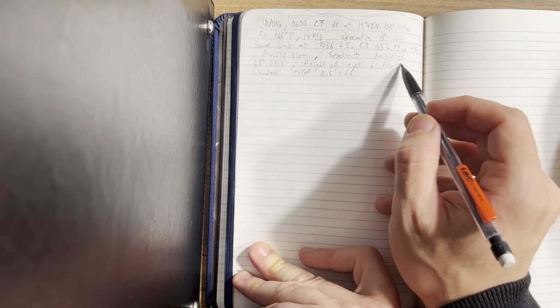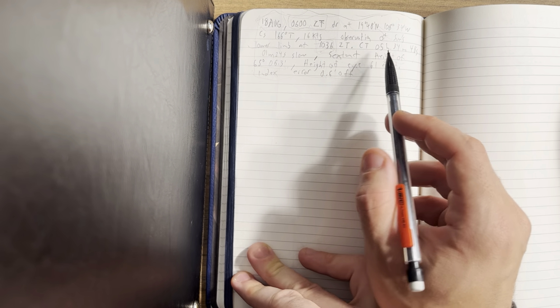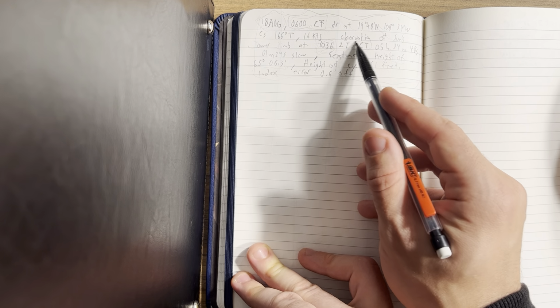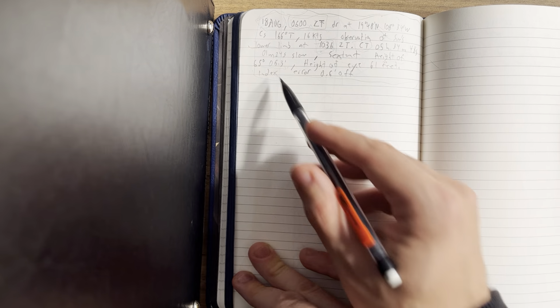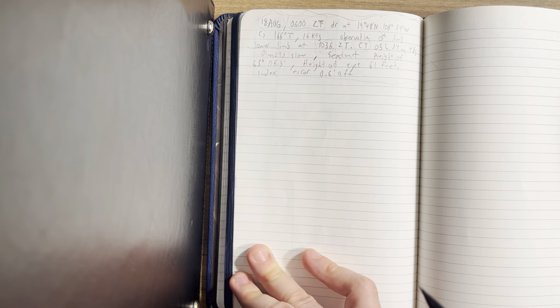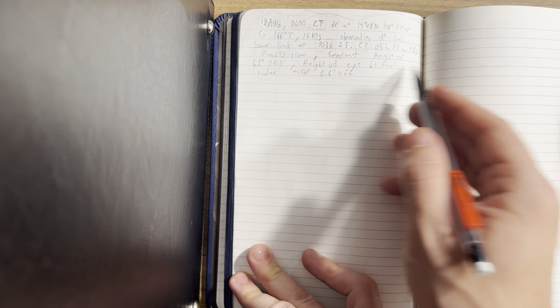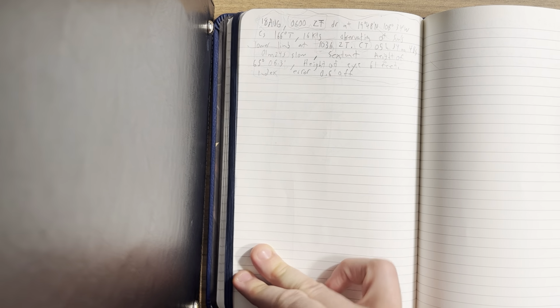The sun's lower limb had a height of 65 degrees, 6.3 minutes. The exact chronometer time, which we'll get to later, was 05:34:48 with a chronometer error of 1 minute 24 seconds slow. Your height of eye was 61 feet. Your index error was 0.6 minutes off the arc.